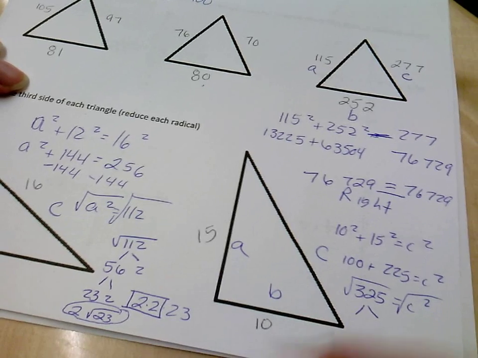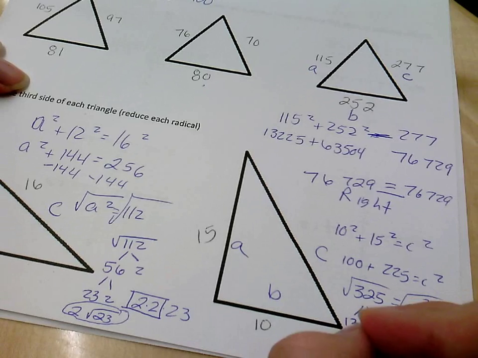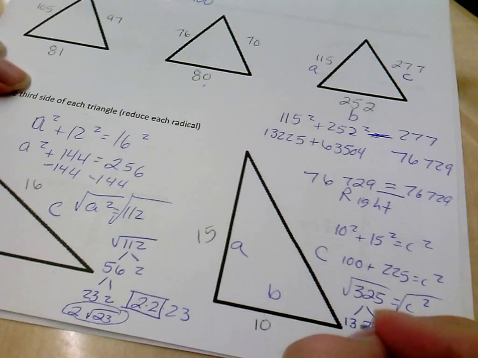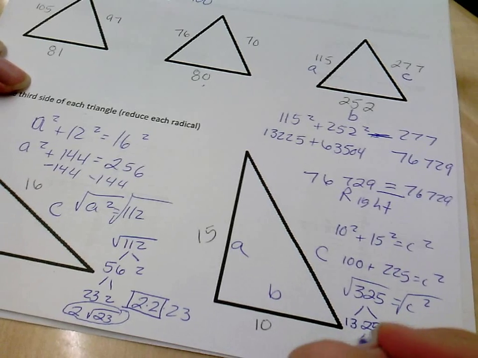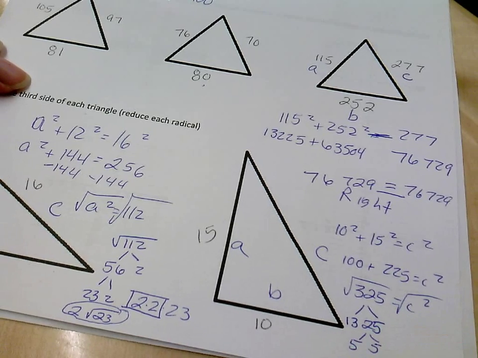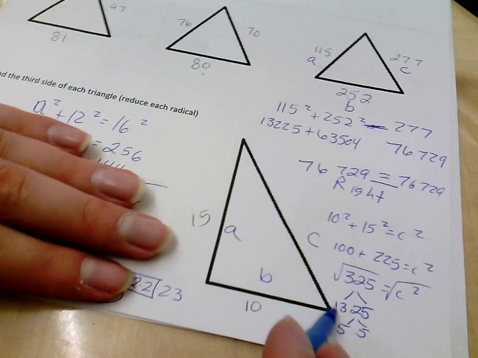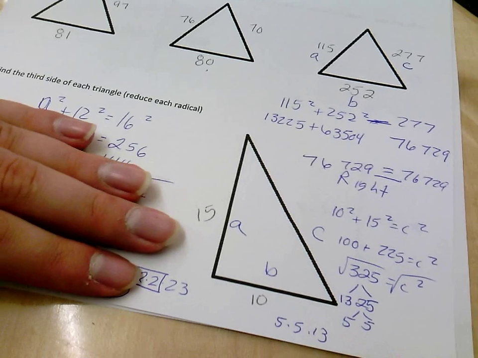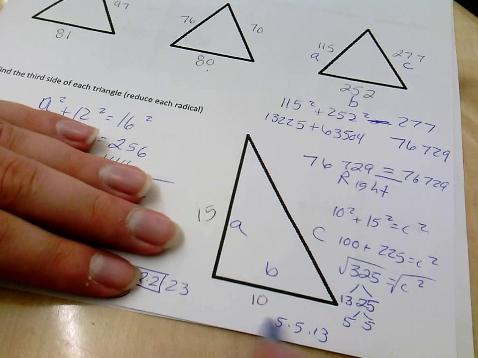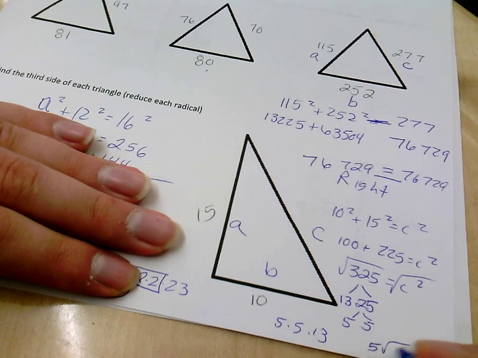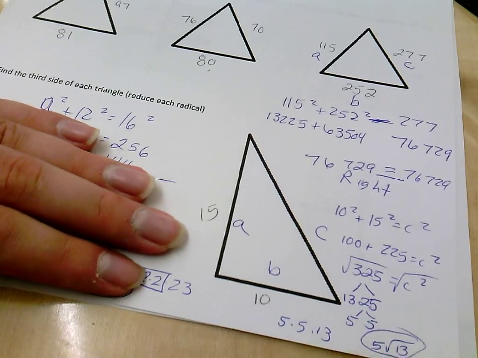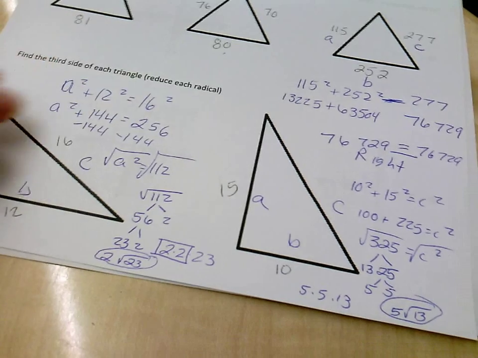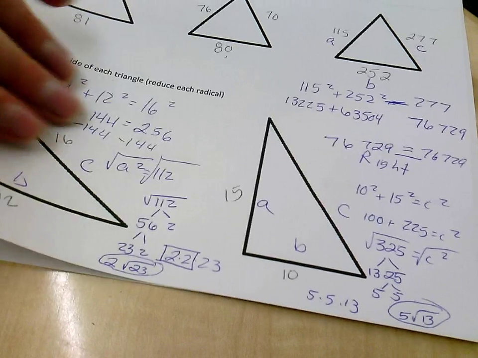I know 25 goes into that, so that'll be 13 and 25. And 25 breaks down into 5 and 5. So there's our primes. So this would be 5 times 5 times 13. The only two numbers that are alike are the 5s, so they come out as a single 5. The 13 stays back, like so. And that's it. That's how you find the third side and reduce the radical.